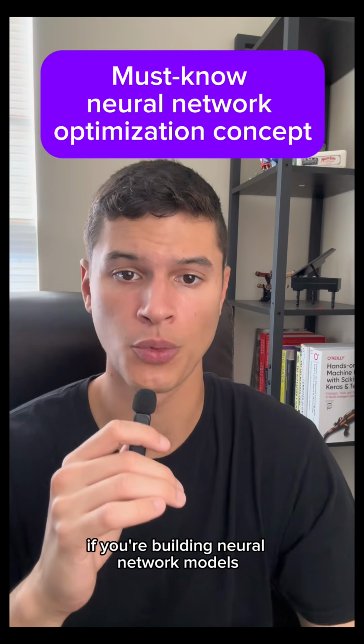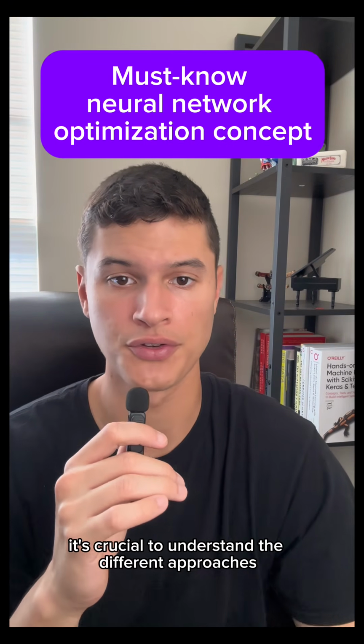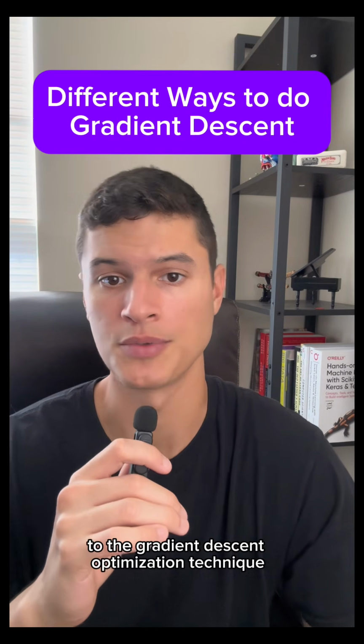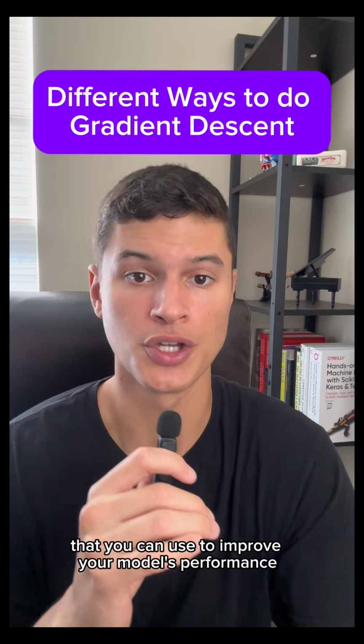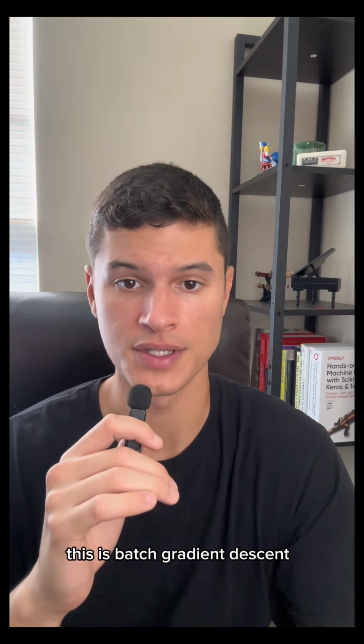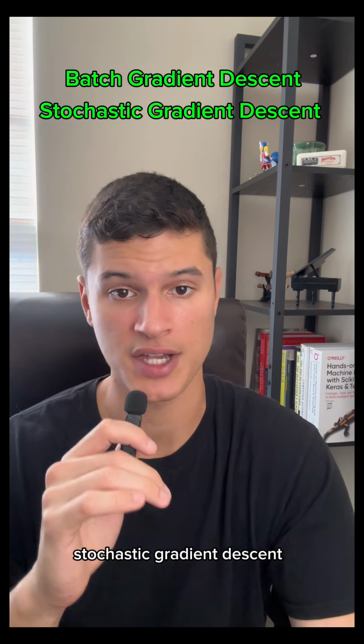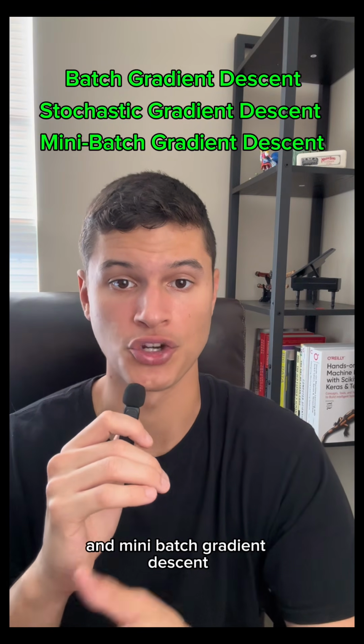If you're building neural network models, it's crucial to understand the different approaches to the gradient descent optimization technique that you can use to improve your model's performance. This is batch gradient descent, stochastic gradient descent, and mini-batch gradient descent.